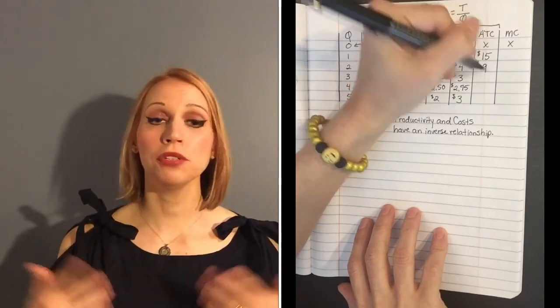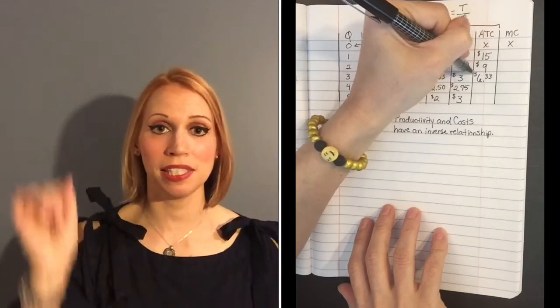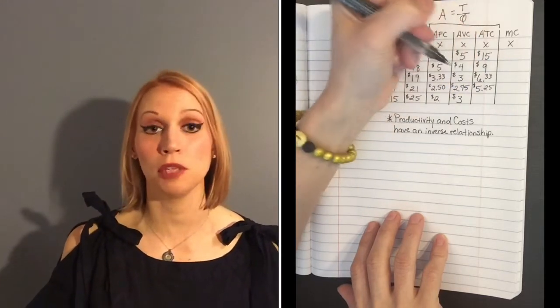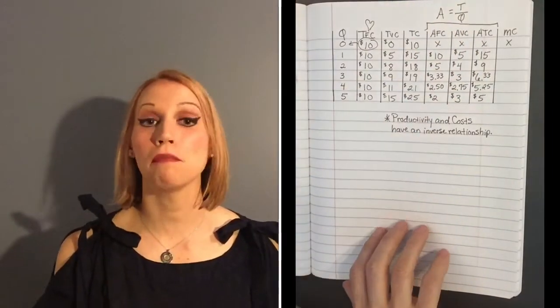So notice those 2 columns, 10 plus 5 is 15, and 5 plus 4 is 9. So no matter if you use your pattern and you do average is total divided by quantity, ATC is TC divided by Q, or you just simply add together your average fixed plus your average variable, you're going to get the same thing. It just really depends on whether you prefer to use the pattern and divide or whether you like adding.